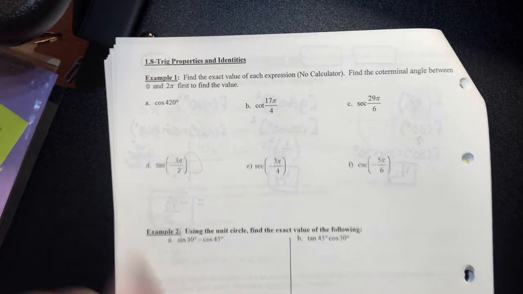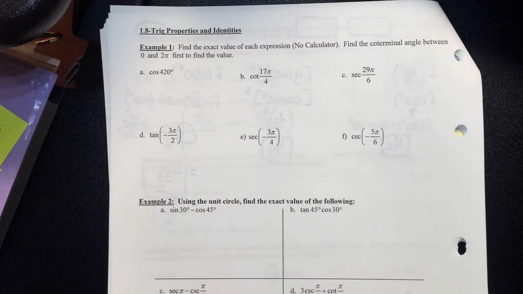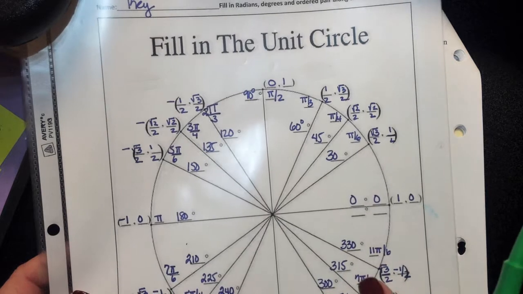Last week. So when you are dealing with angles that are greater than 360 or less than negative 360, what you want to do is find a positive coterminal angle between 0 and 360, so you know exactly where that angle falls on the unit circle.